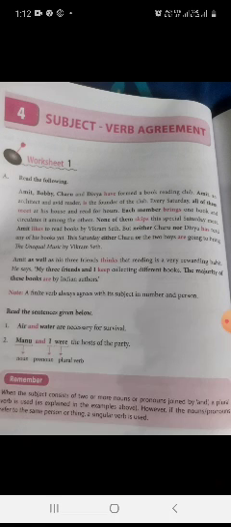Okay. Will you tell me what has been written? What is the name of the chapter?